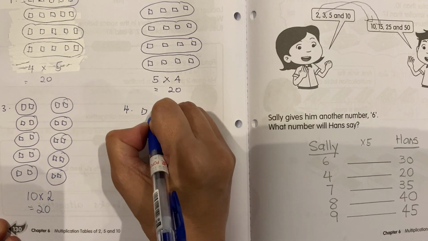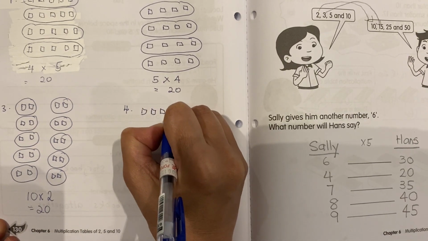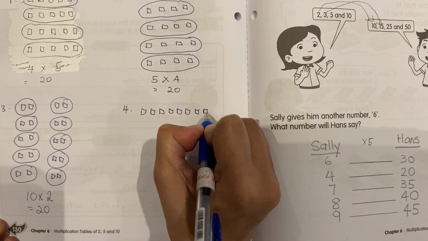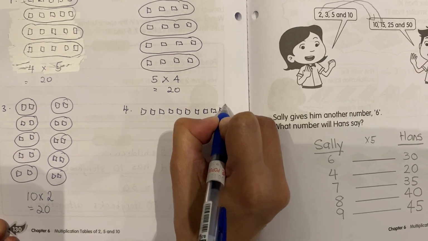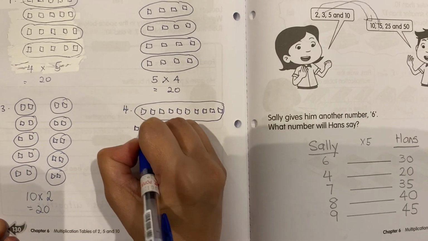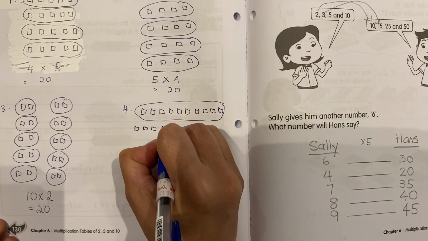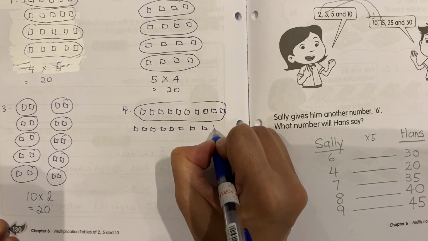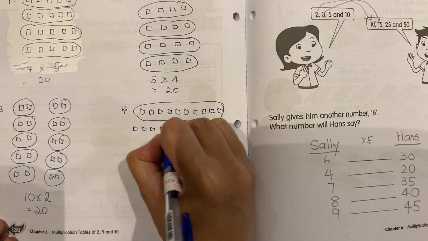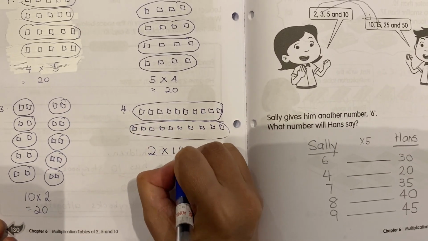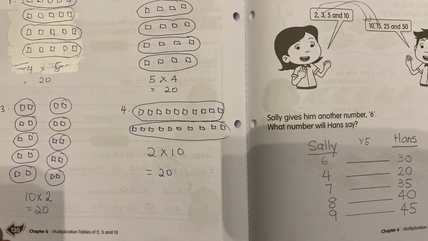So you just draw 10 cubes. So that's 1. And that's 2. So it's 2 rows of 10, it's 20.